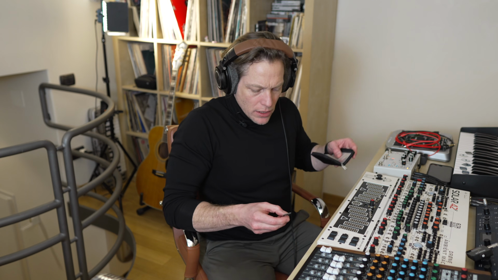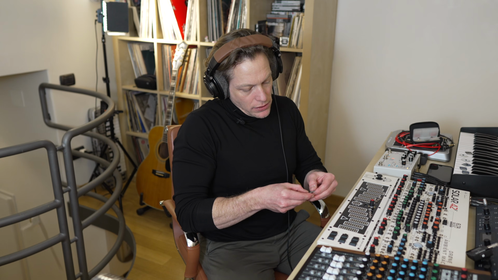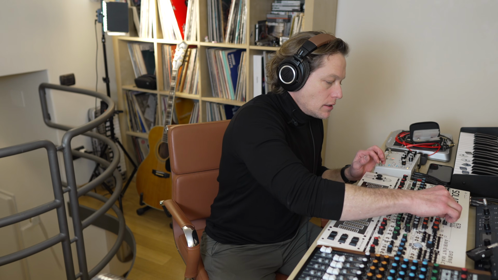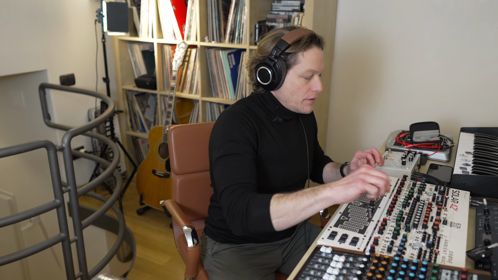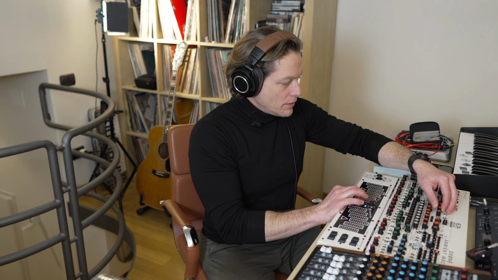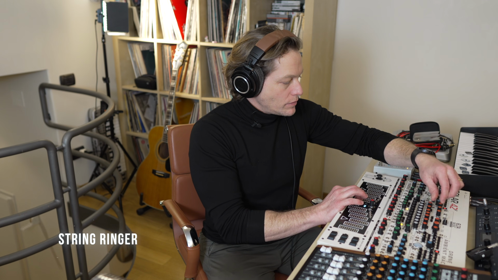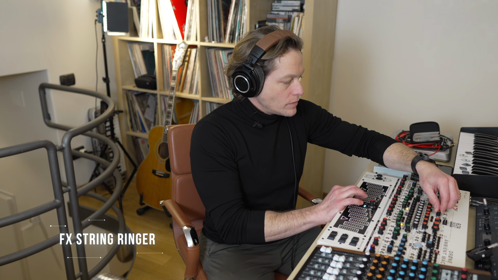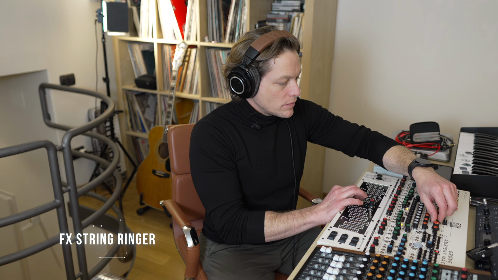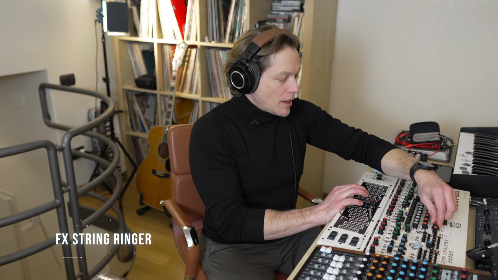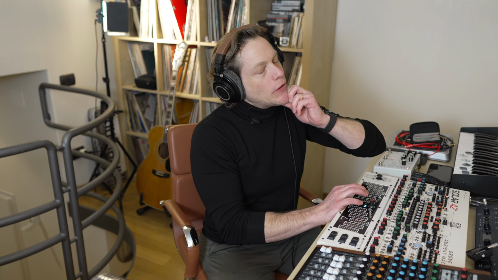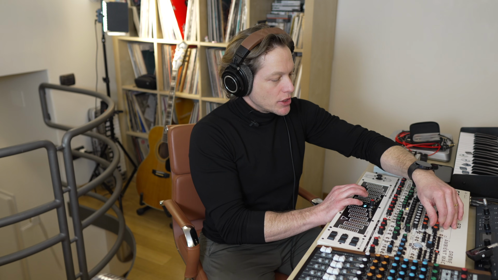The other card is called String Ringer. If you guys can guess what that might be, write it in the comments. On ring modulators and sample and hold and stuff like that, I like it if the signal's completely wet, because then you can get the super robot sound.